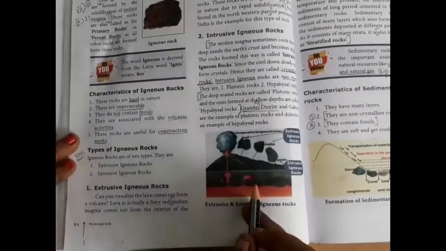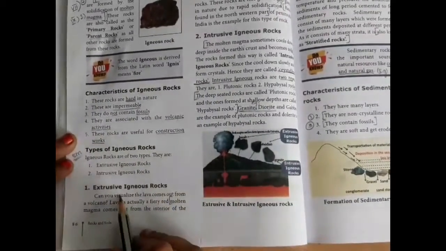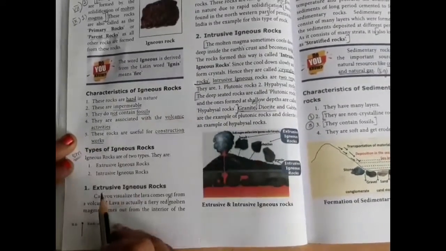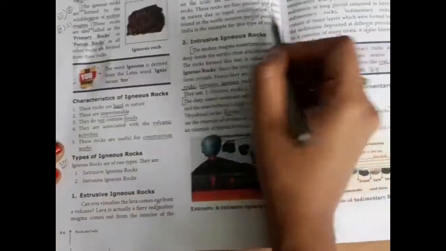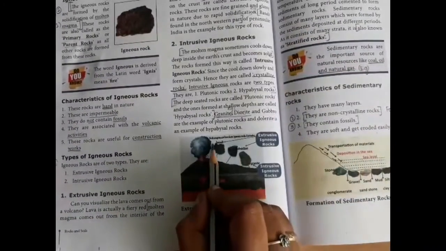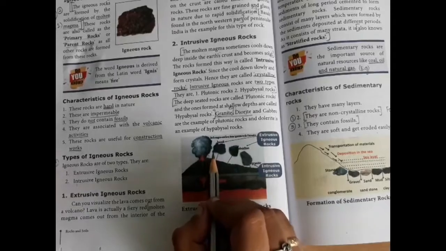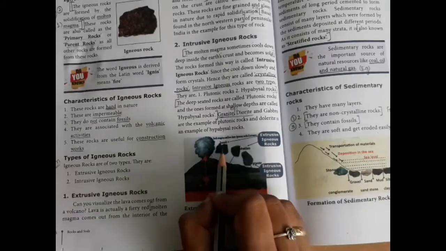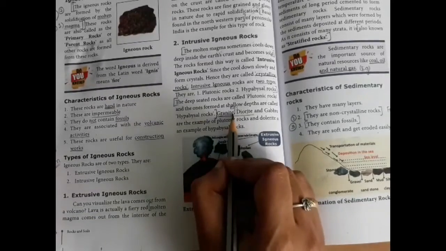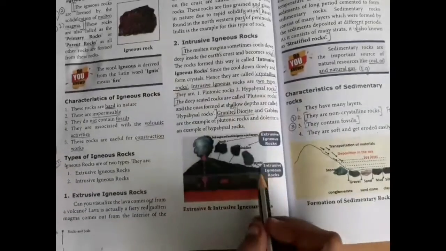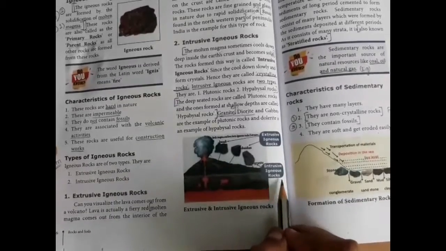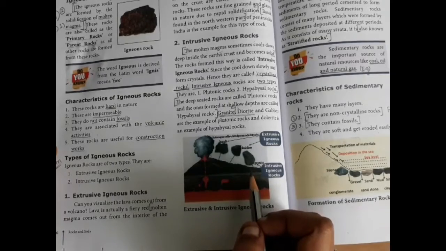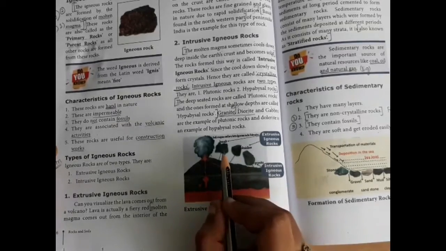Now see this diagram. This is an example of extrusive igneous rocks and intrusive igneous rocks. What is the extrusive igneous example? Basalt. This is a basalt rock, an extrusive igneous rock. Here we see granite, an example for intrusive igneous rocks. Take a look at this so that you can get a clear view of what is granite and what is basalt.